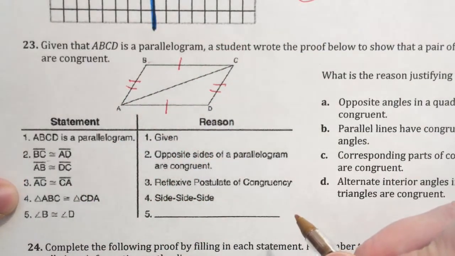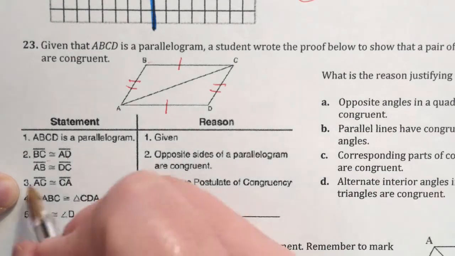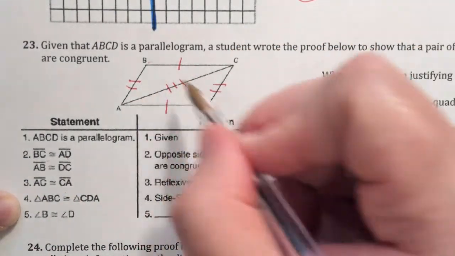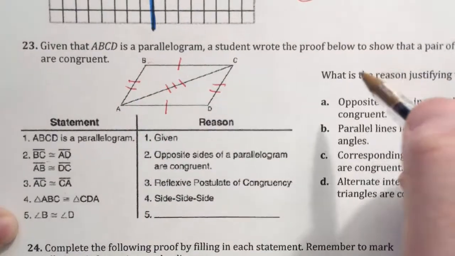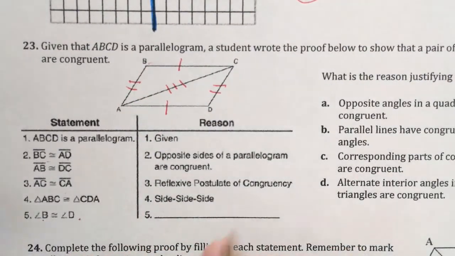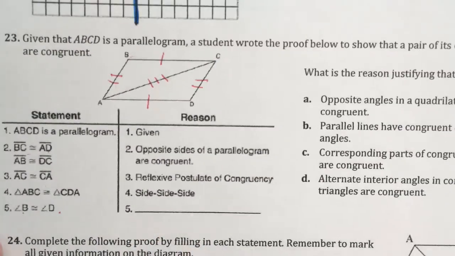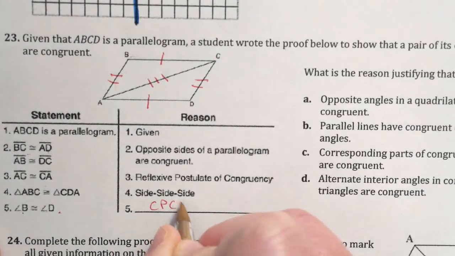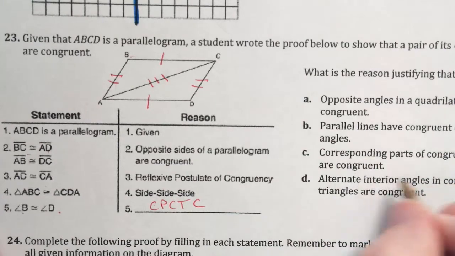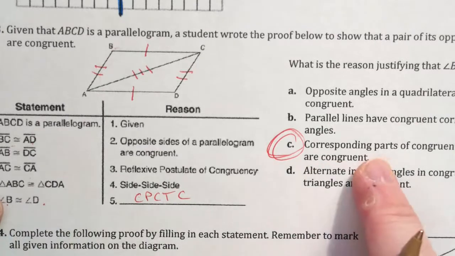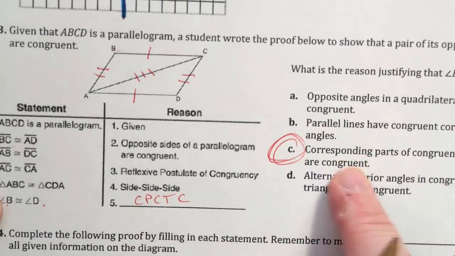Mark it. I have no idea what's going on. I'm just marking stuff. AC is equal to CA, so 1, 2, 3. And the triangles would be equal to each other because it's side, side, side. Now, why would B equal D? Once you prove that the triangles are equal, what's the final step? That final step is always CPCTC, and that would be right here. You just said the triangles were congruent, so it probably has something to do with triangles being congruent. So it's C.